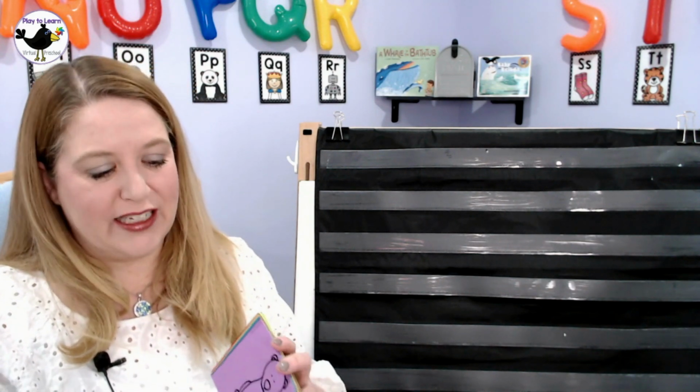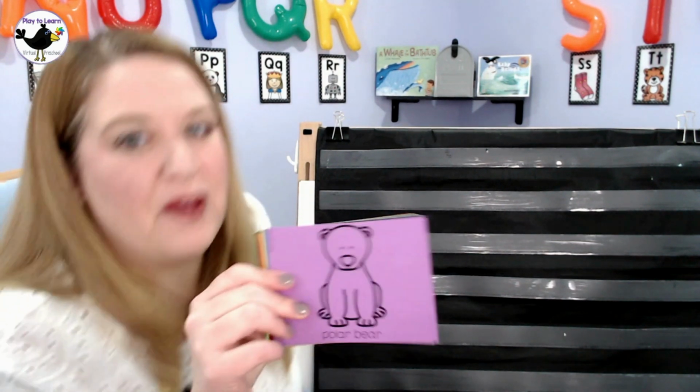Maybe put your thinking cap up here on top of your blowhole for your beluga. I have 4 different Arctic animals to show you, and we are going to do the grid game. So we're going to think about the patterns and try to figure out which one is missing. Let's put them up here first.